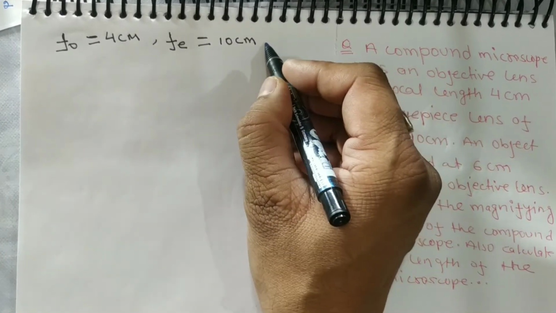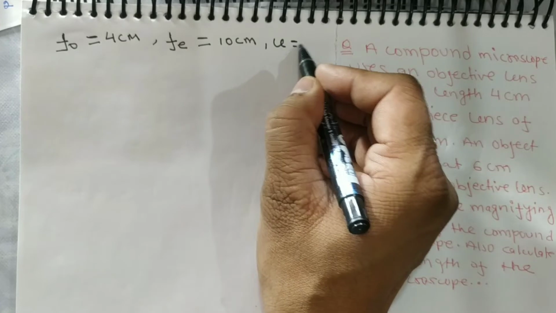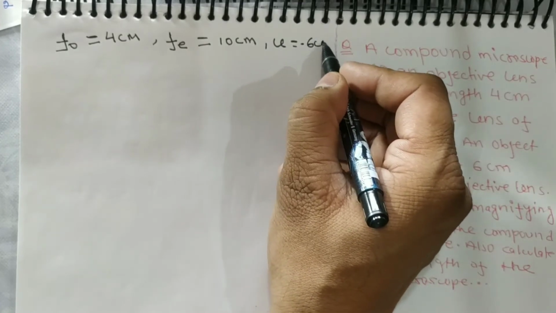Now an object is placed at 6 cm from the objective, that is u is given and that will be minus 6 cm. Now calculate magnifying power of compound microscope.